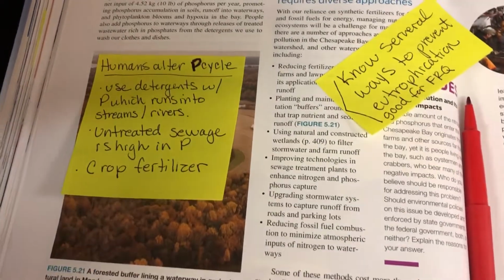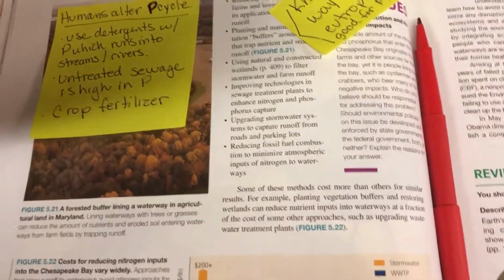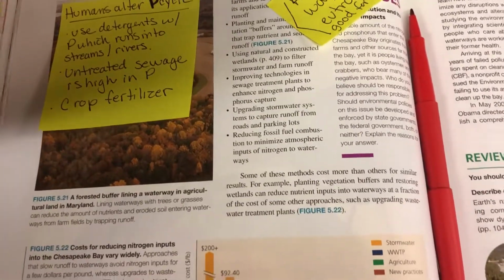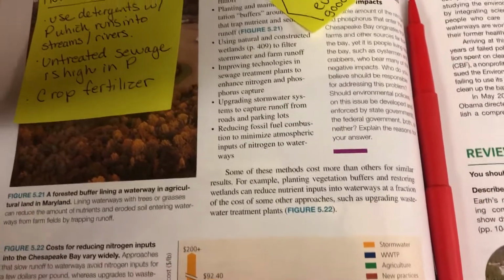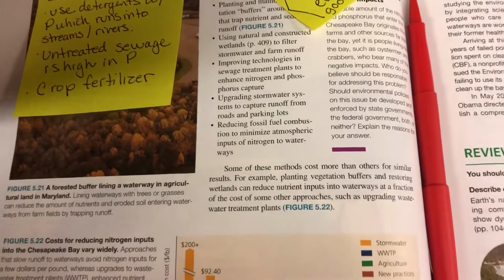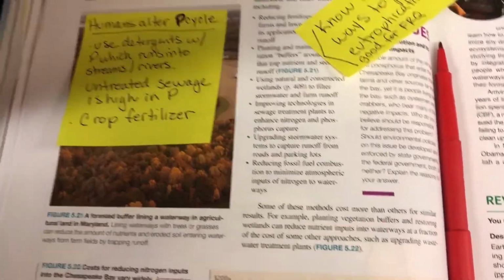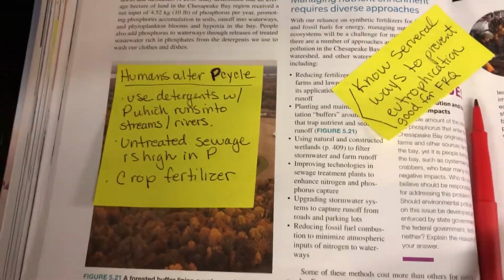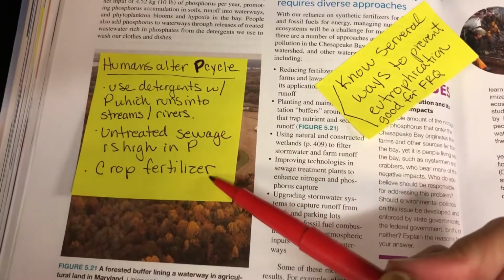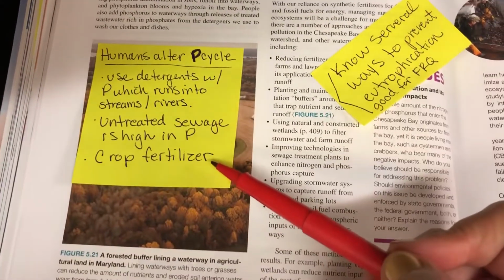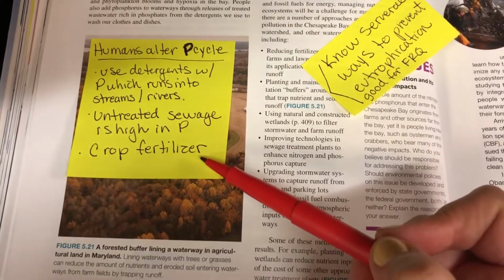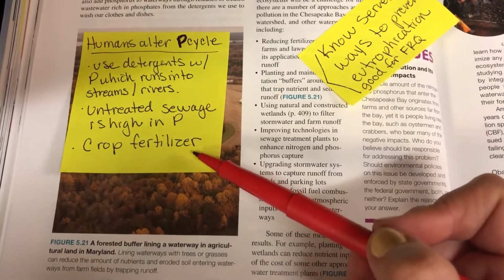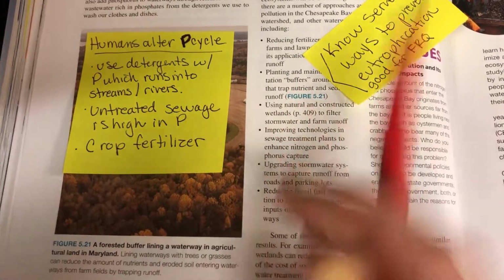Untreated sewage is high in phosphorus. Again, not so much a problem for us here in richer countries, because we do treat our sewage, but it's more of a problem in the poorer countries where they do not, or when there is a sewage leak or sewage break, then that's a big problem. The major problem for us is crop fertilizers. We're adding so much extra to our produce to grow in our farms that it's all running off and washing away into our waterways.